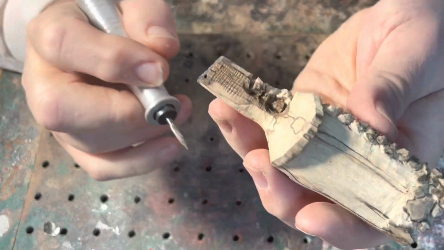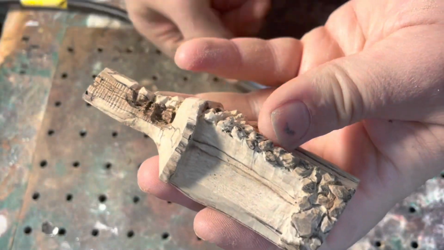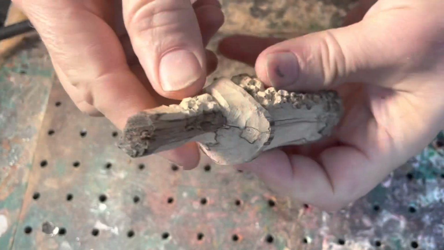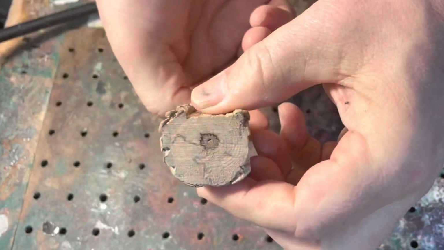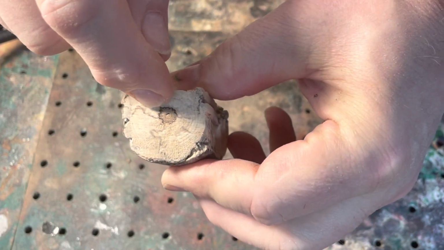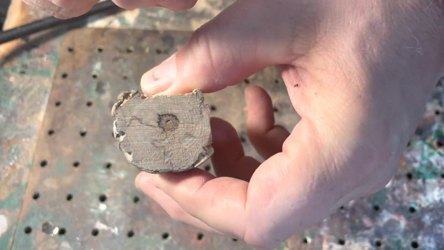Now, hopefully you can see this. Just inside here, this little darker section of wood, if we hold this up either way, like here, you can definitely see it on the bottom. This is the actual center of this branch, from whatever tree this came from.